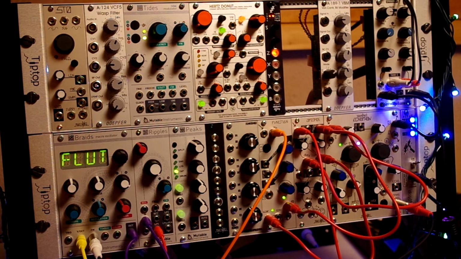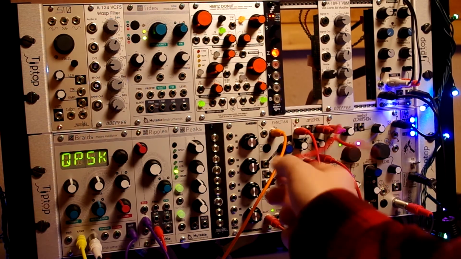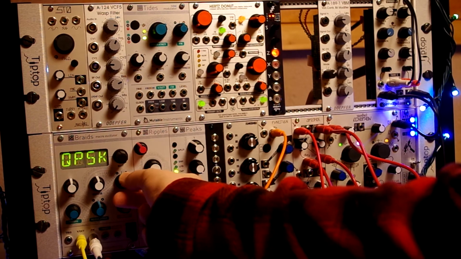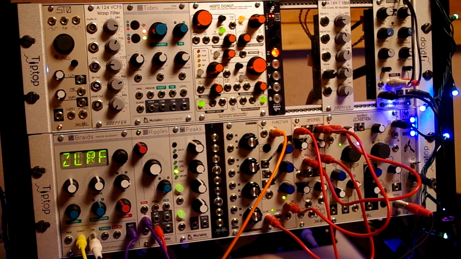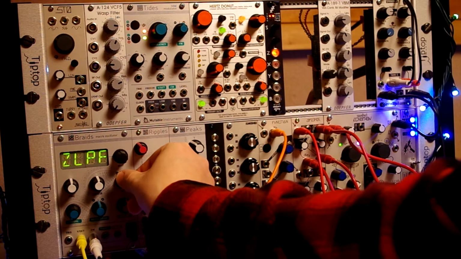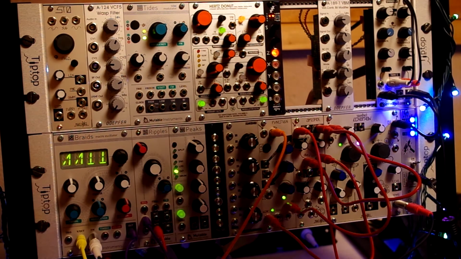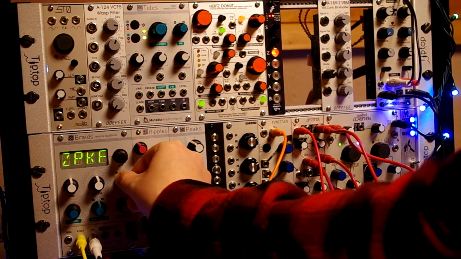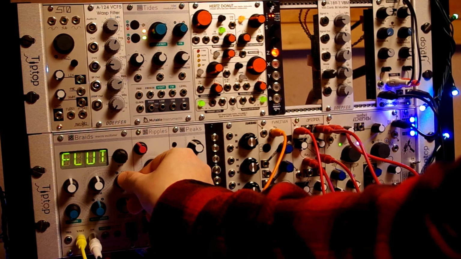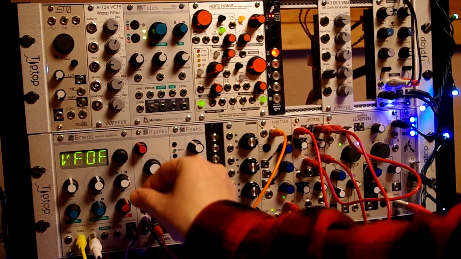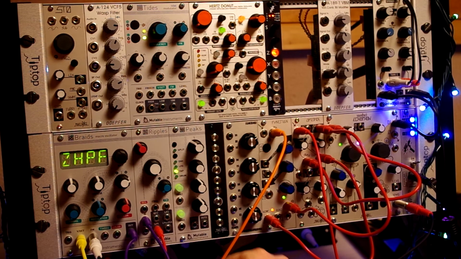Let's attenuate this slightly so that we get a different selection. That's quite nice.